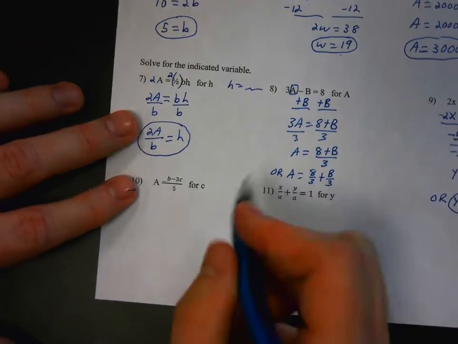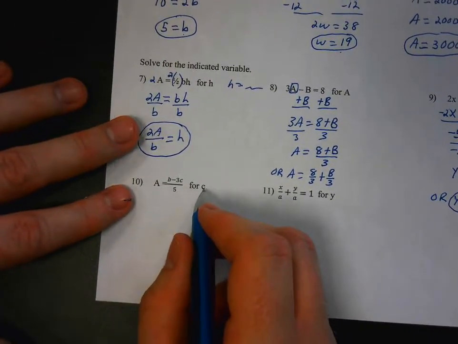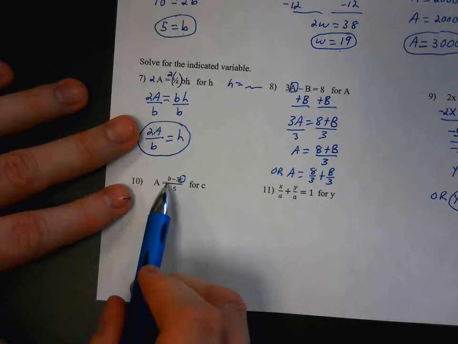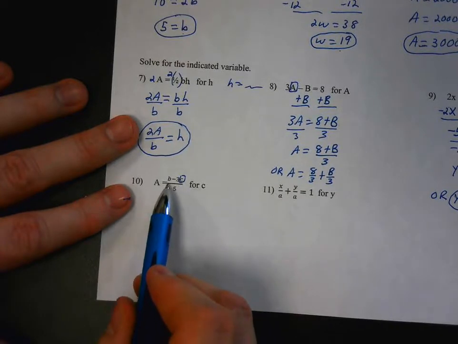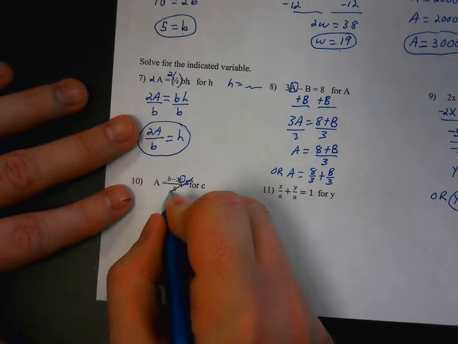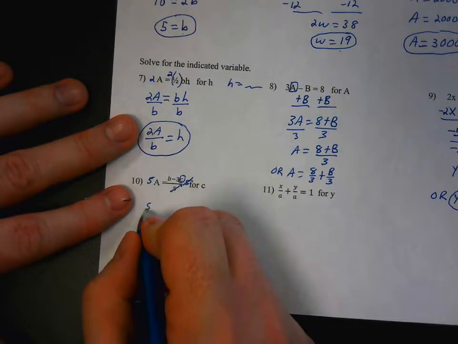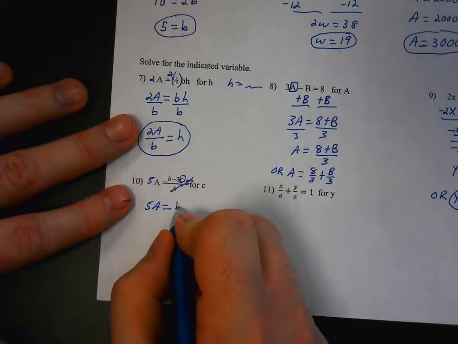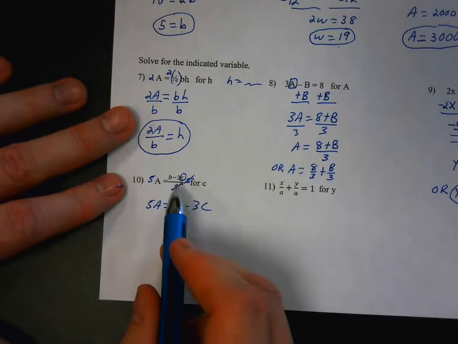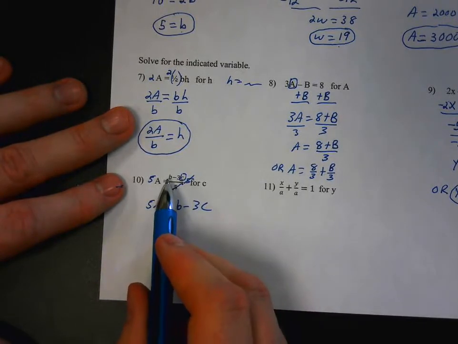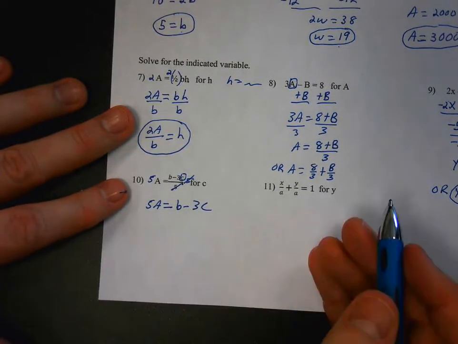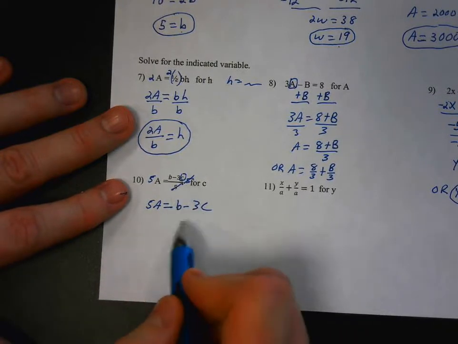Okay, move along to number 10. We want to solve this equation for c, which means we need to get c equals. So the first one we look at is we have b minus 3 times c divided by 5. So let's clear fractions. Multiply each side by 5, so they reduce over here. So 5a equals b minus 3c. A lot of students will try to subtract b first, but remember that dividing by 5 is under the b also. So my suggestion is clear fractions first, just like I showed you at the top of the page, and get rid of the fractions. And then we can go from this equation here.